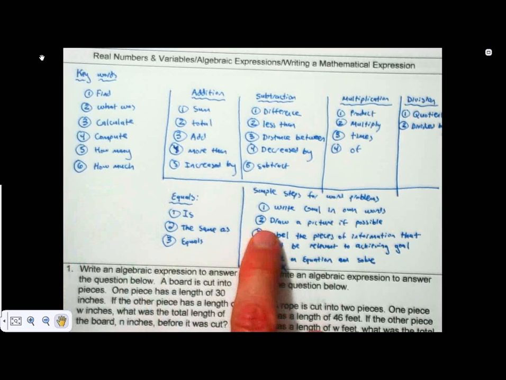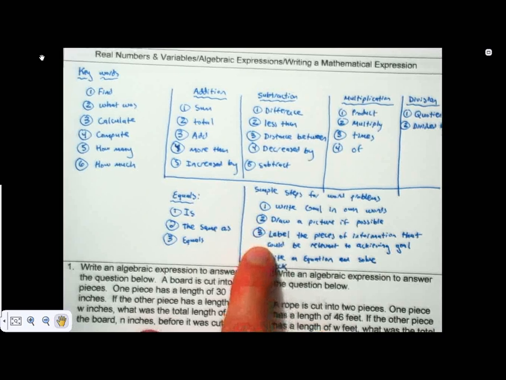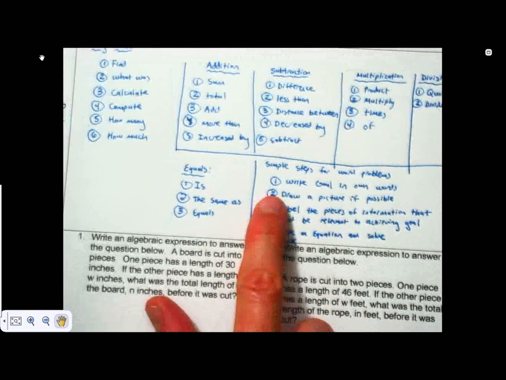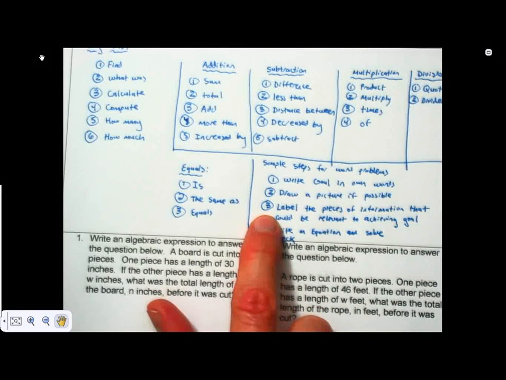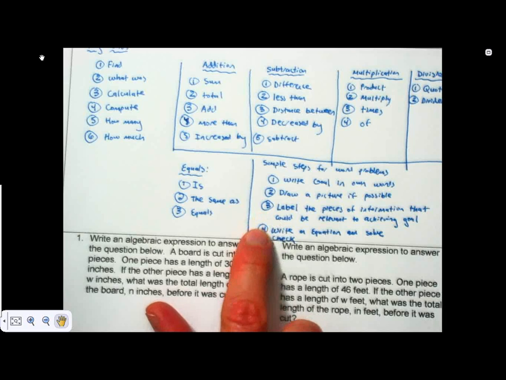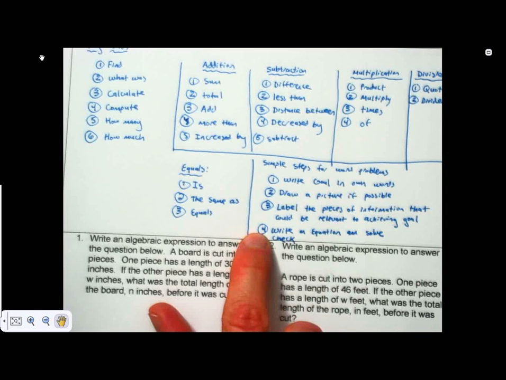My second step is to draw a picture if possible. Now, not every question lends itself nicely to a picture, but many do. And if you can draw a picture, it's oftentimes helpful. The third piece is after you've stated your goal and you've drawn your picture, I think it helps to label the pieces of information that could be used maybe to achieve your goal. And then the last step is to write an equation and solve. And then the fifth step is to check your work over, as well as the reasonability of your answer.